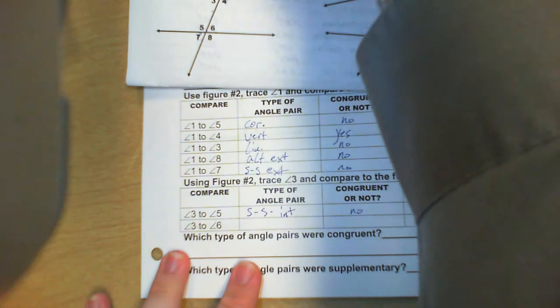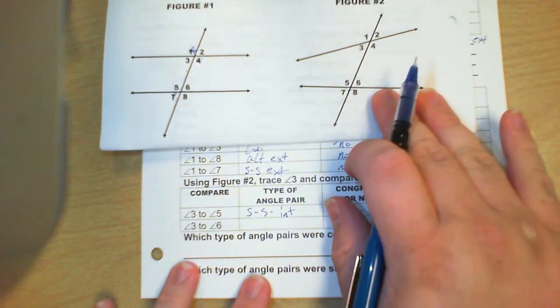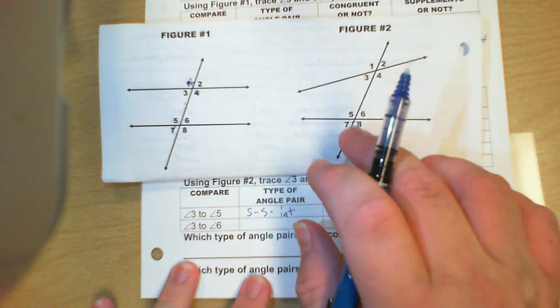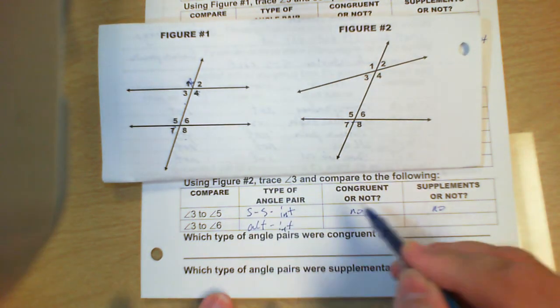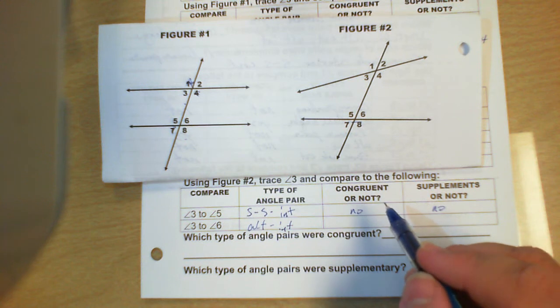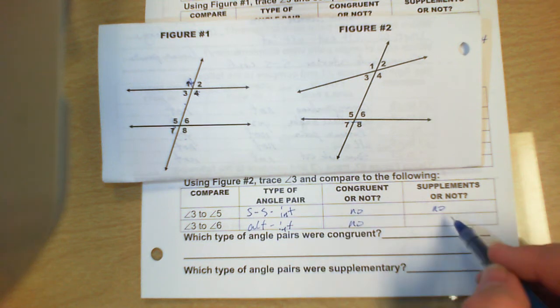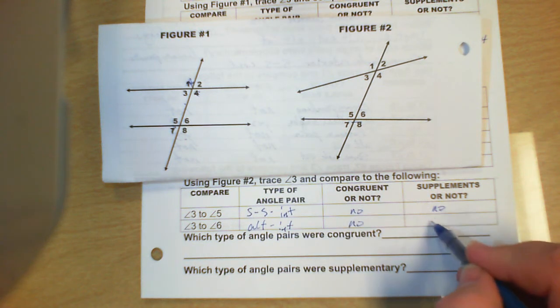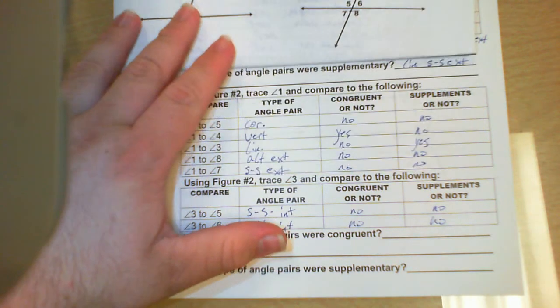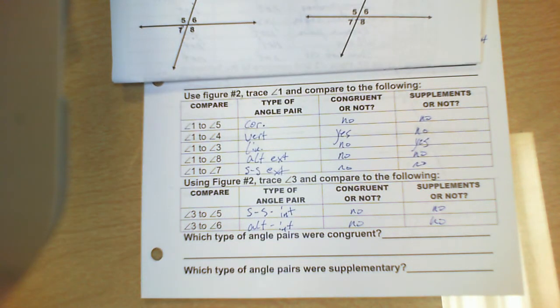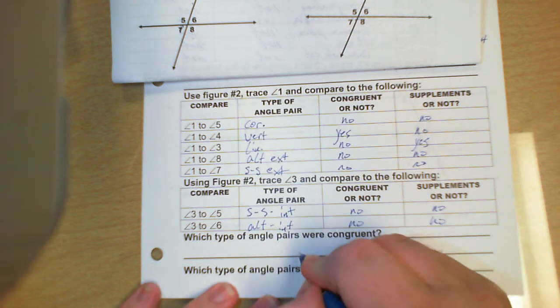Alternate interior angles. Are they congruent? No. Are they supplements? No. Okay? So out of these right in here, which ones were congruent? Only the vertical.